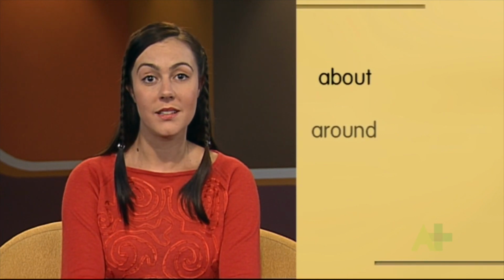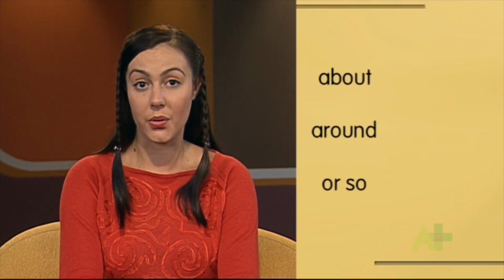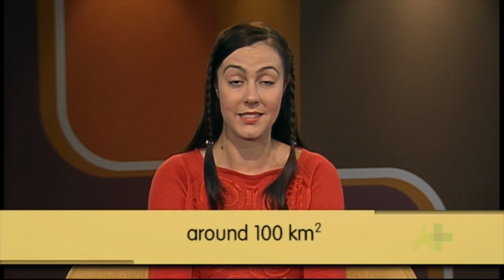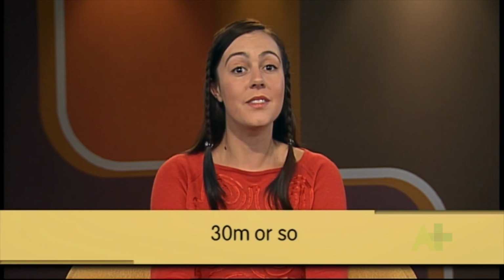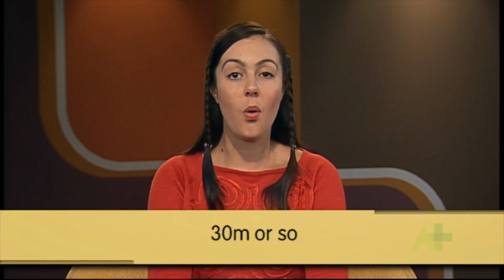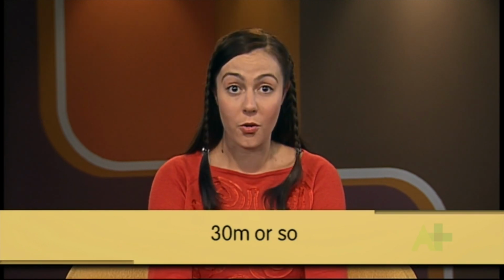Dr. Harris uses the words about, around, or so with numbers. About 10 kilometres, around 100 square kilometres, 30 metres or so. Notice that the phrase or so always comes after the number, but the others all come before.